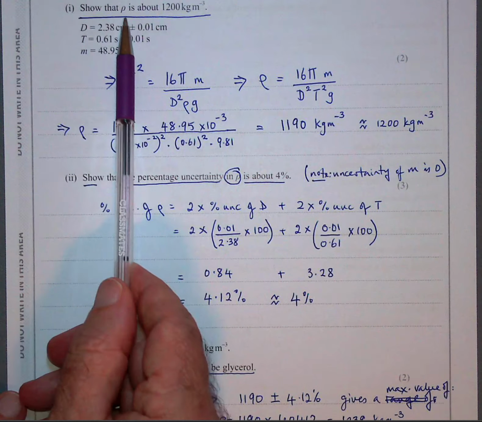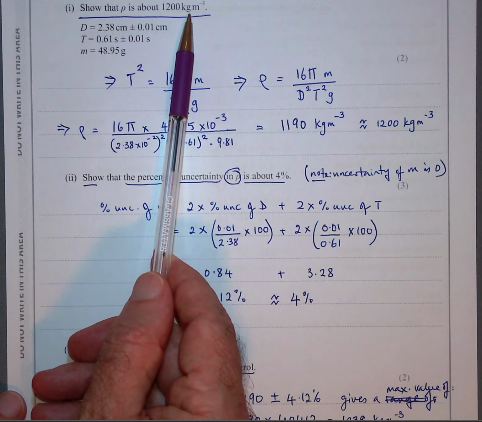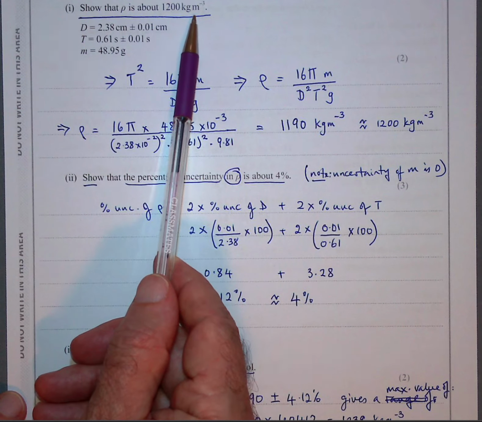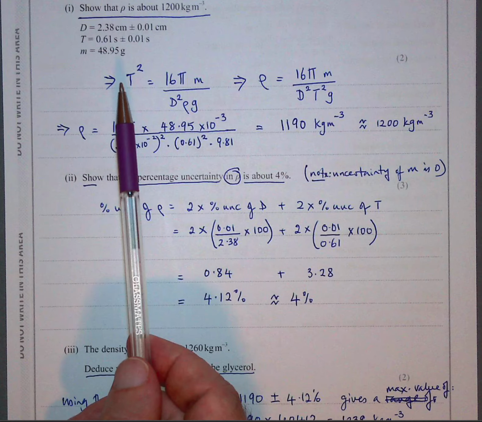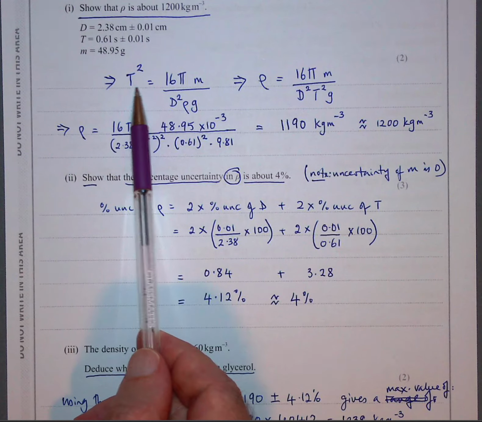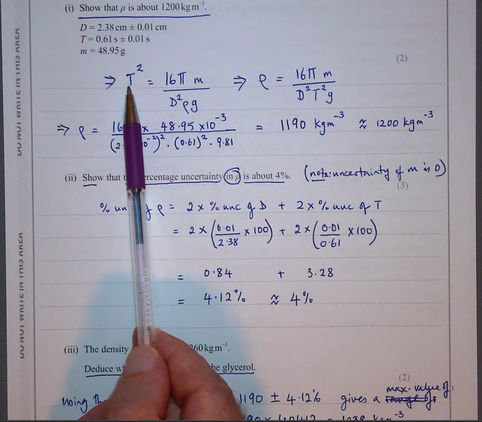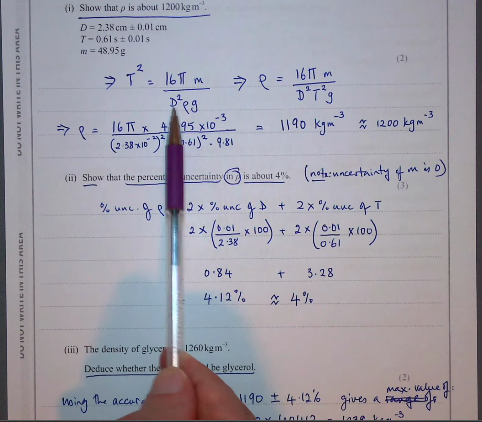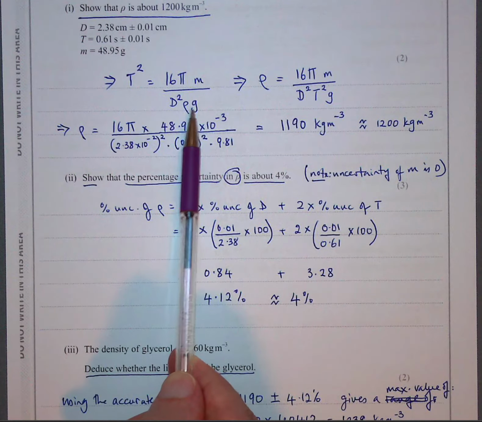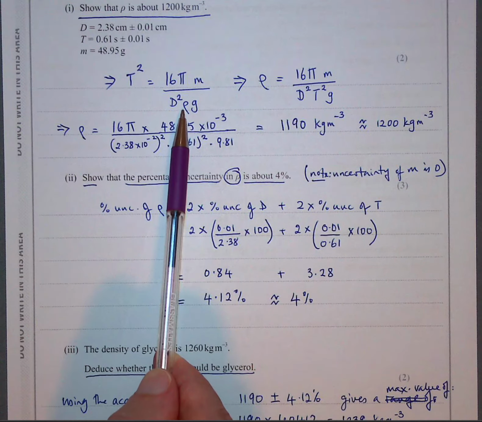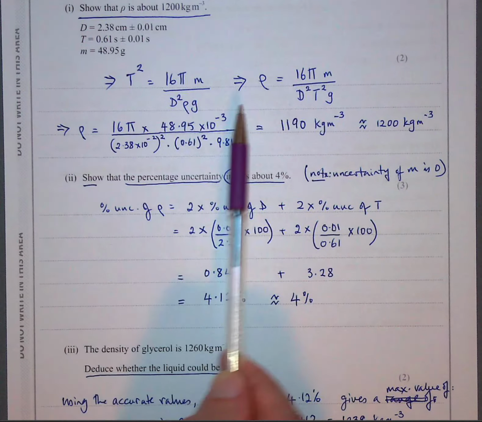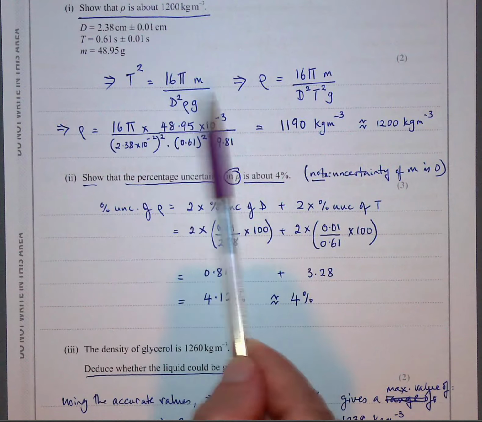They want you to show that the density of the liquid must be about 1200 kilograms per meter cubed. So in other words, they want you to use the equation that's given on the previous page, and if I get rid of the square root, T squared becomes 16m over D squared rho g. Now g is gravity, density is what we want to work out. So I've changed the subject of the formula. We know everything else.